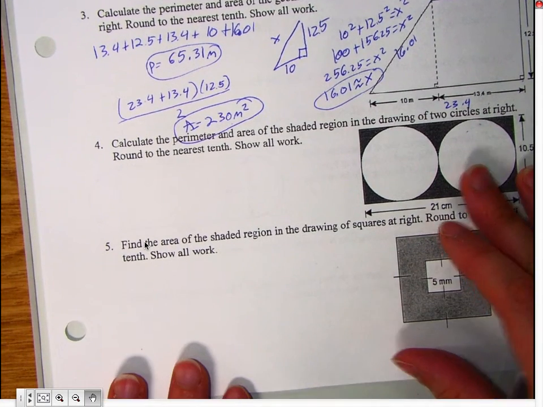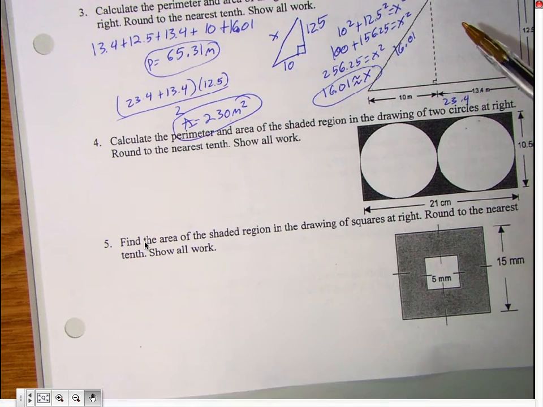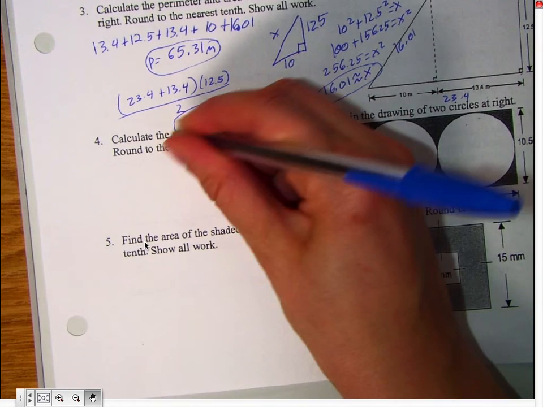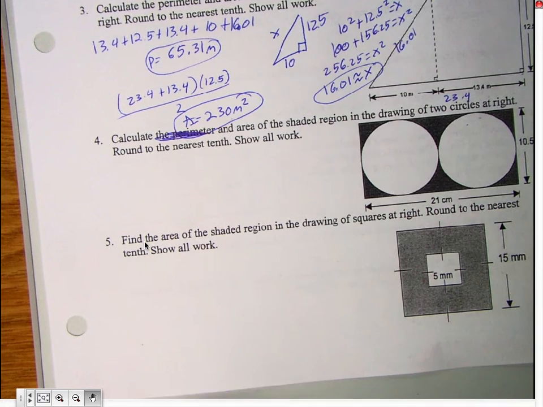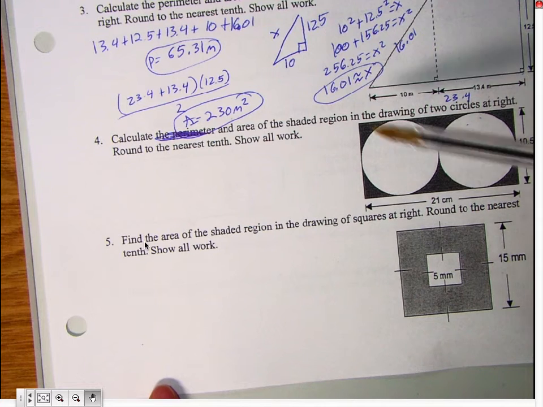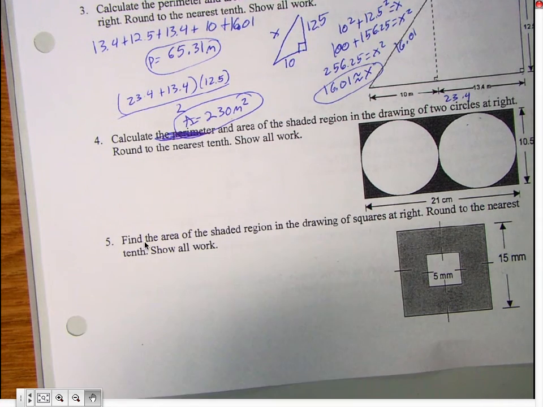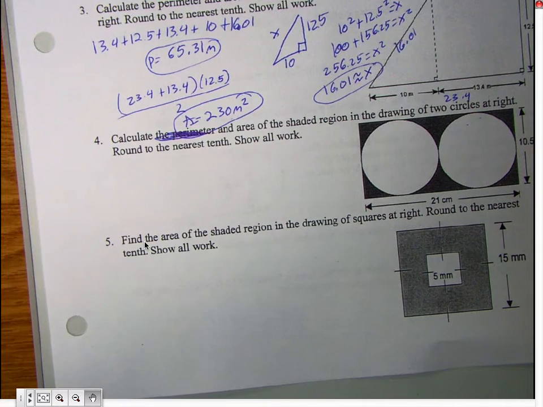Okay. We're not going to calculate the perimeter of this next one. We're just going to worry about the area, so you can cross that out. We're going to find the area of the shaded region. So let's problem solve first. How are we going to do this, besides me just telling you how to do it?